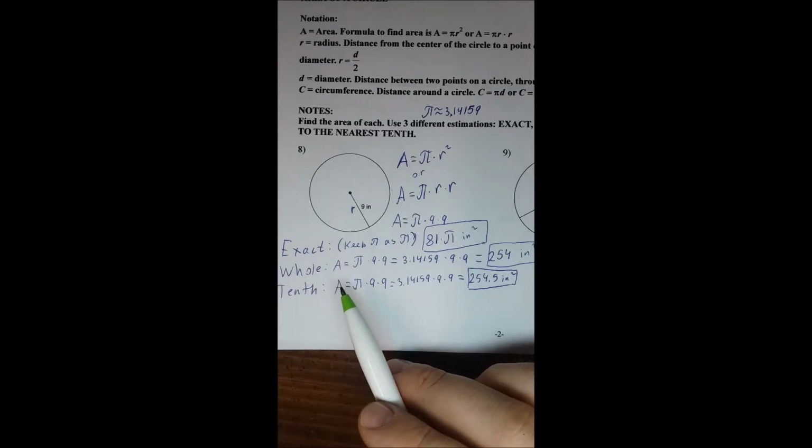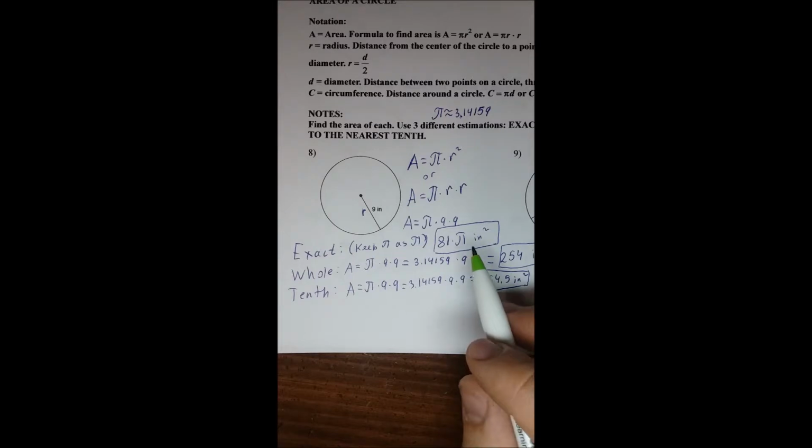Meanwhile, we're just going to stick with either one. So be comfortable with all. The easiest one, by the way, is the exact one. You don't even have to use a calculator.